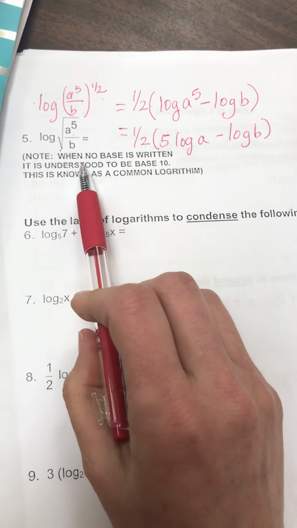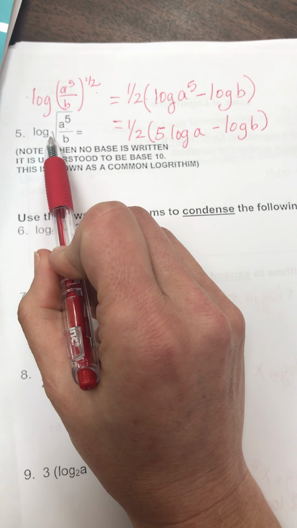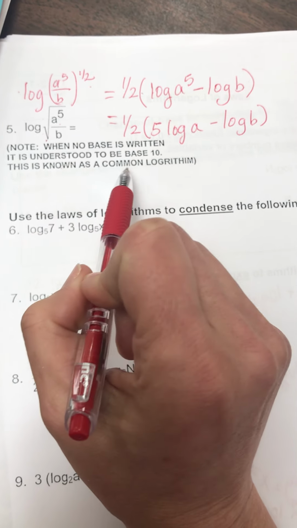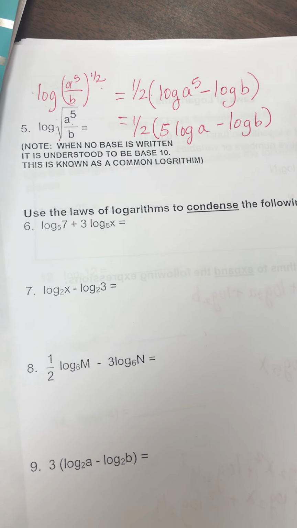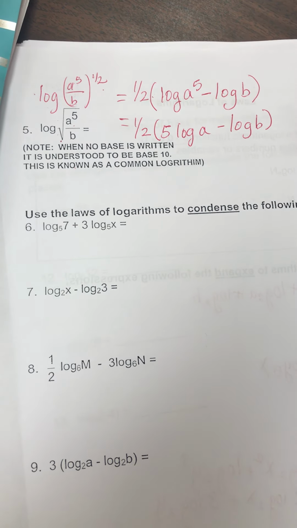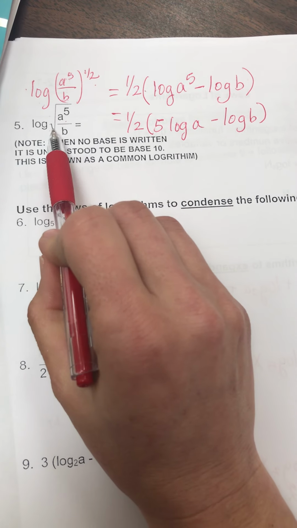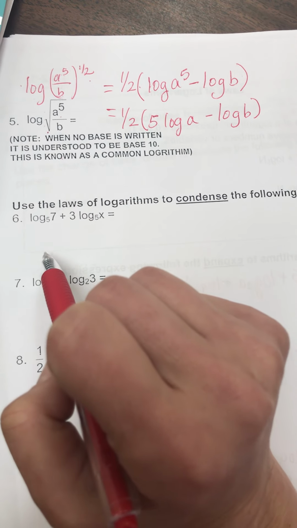Now it tells you a note when there's no base. See how this didn't have a little b here? There was no base written. That it is understood to be a base of 10. Okay, this is known as a common logarithm. So when it doesn't show it, it's understood that there's a 10 there.